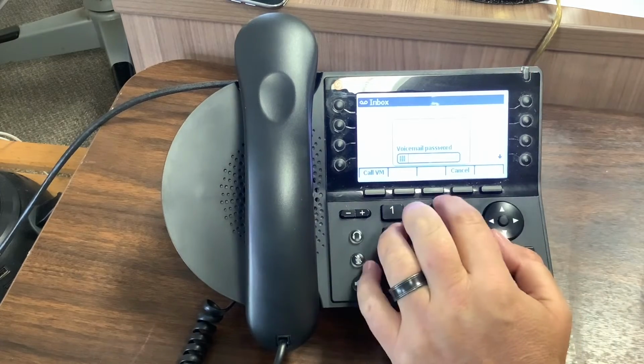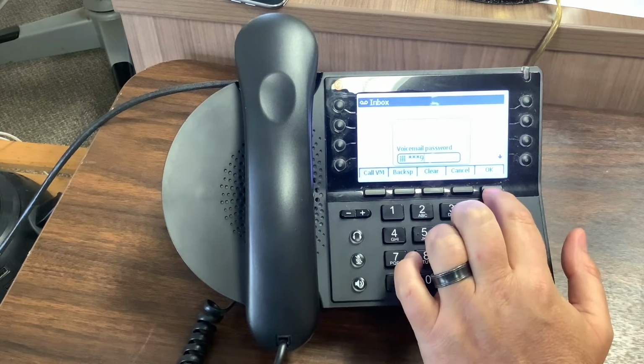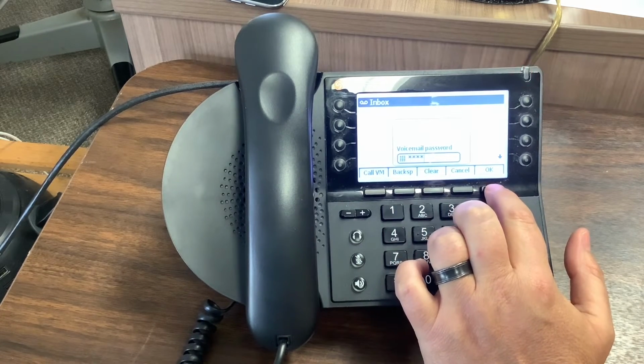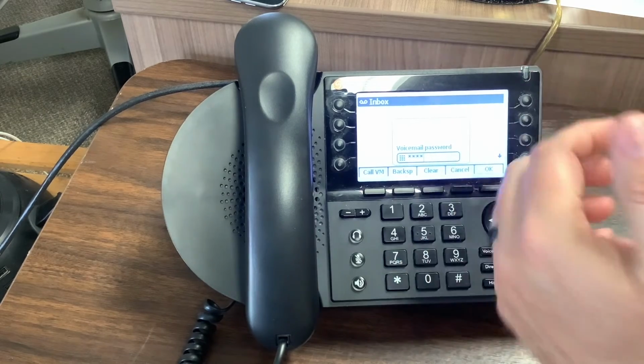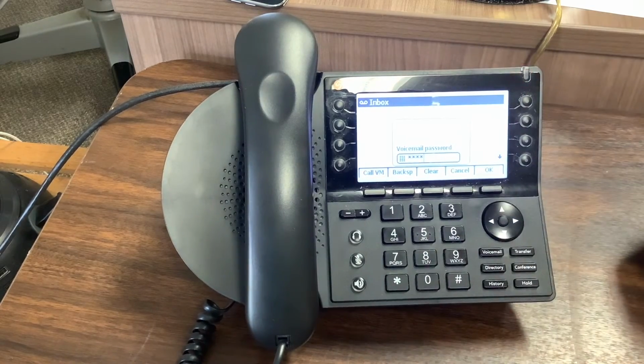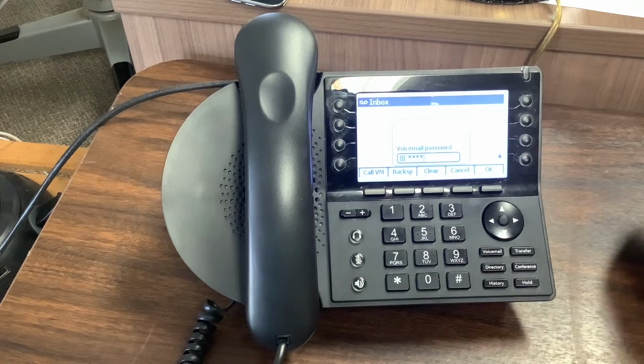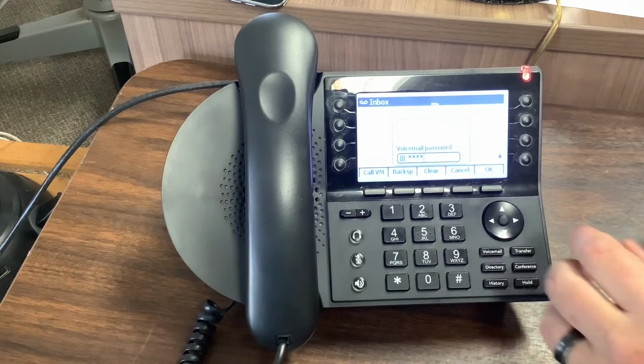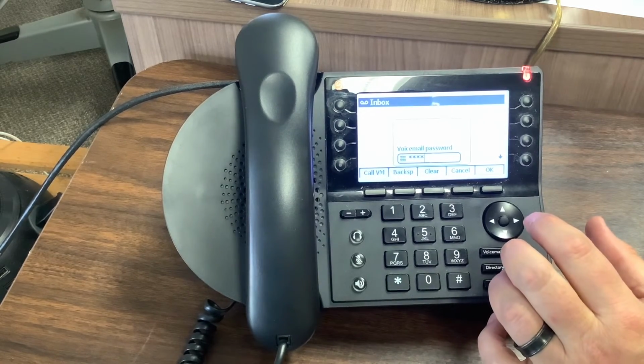And once you put that code in, you can say OK here. And once you press OK, if you have a temporary code, it's going to ask you to set a permanent 4-digit code, one that you can remember, and you can do that, and then you can use that code to check your voicemail from that point on.